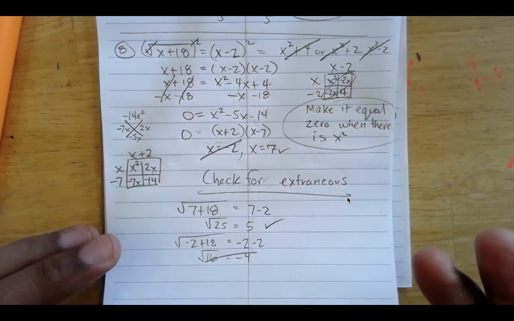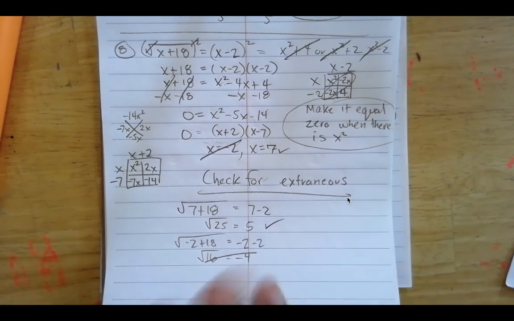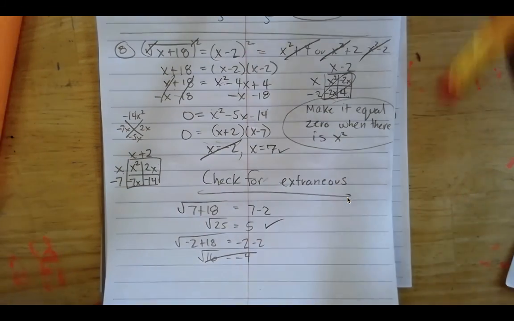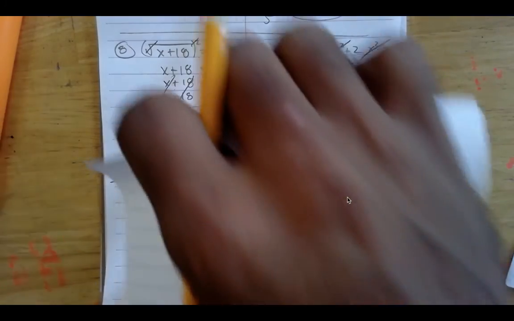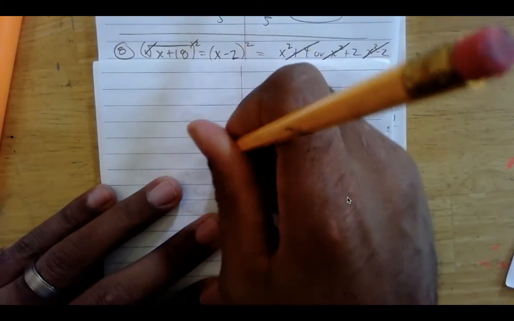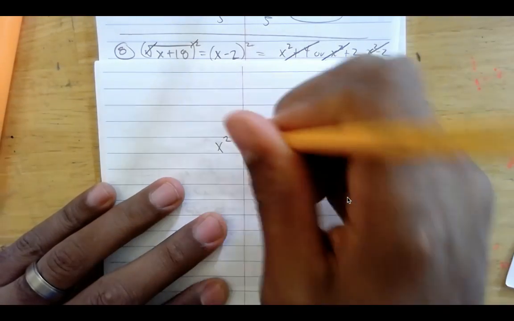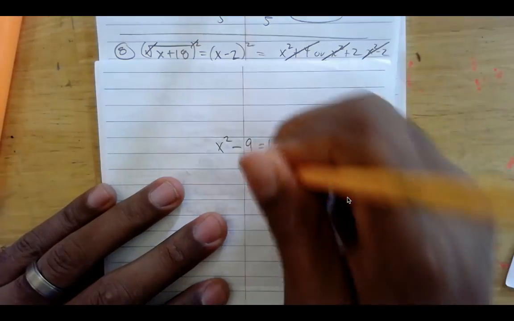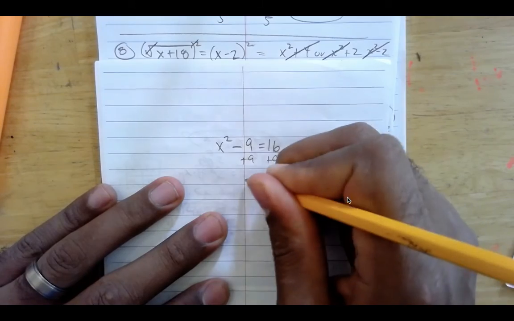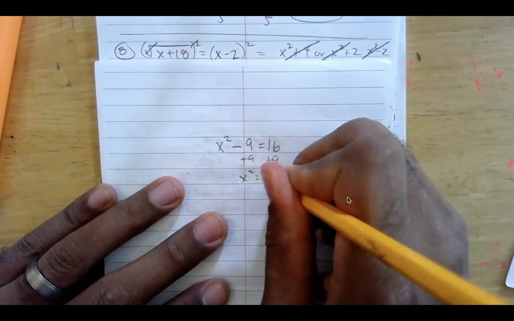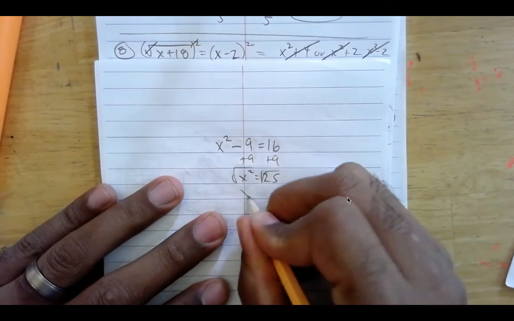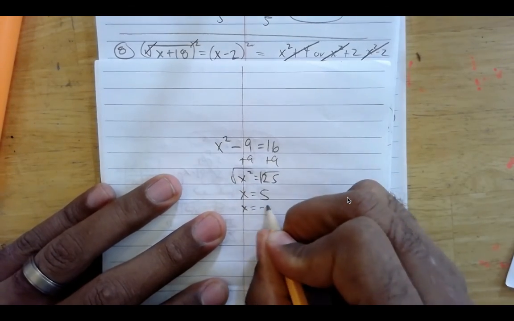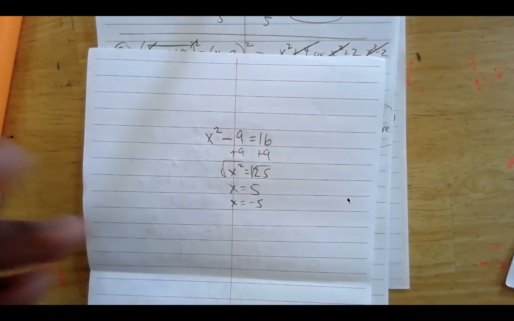Now, some of you might be like, wait a minute, coach, but you always tell us that if we square root something, it's both positive and negative. Why is it not here? Well, here's the deal. Let's say I had a problem like this: I add 9 to both sides, and then it's x squared equals 25. I square root both sides, and x equals 5. And you're like, well, that means it's also negative 5. Right, it is positive and negative.